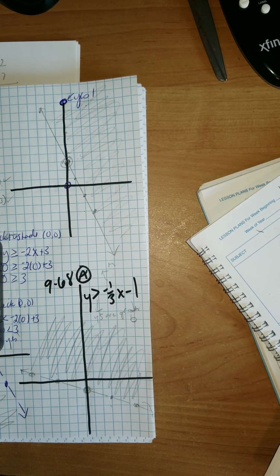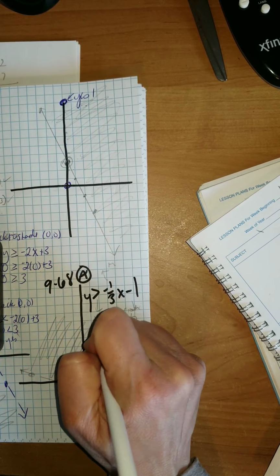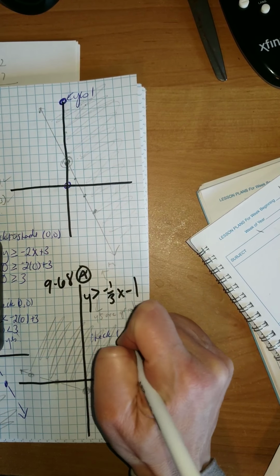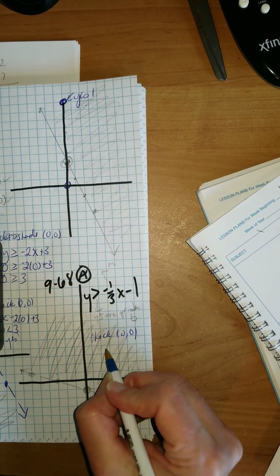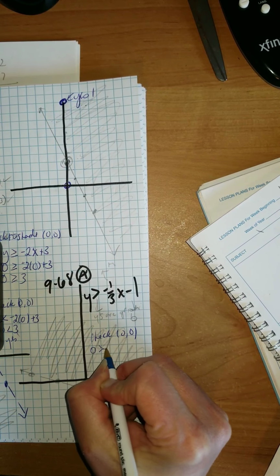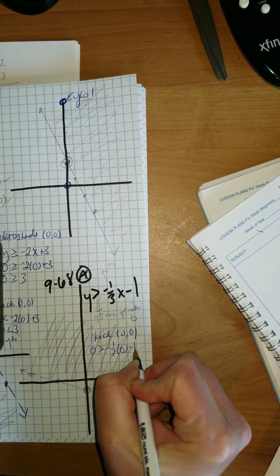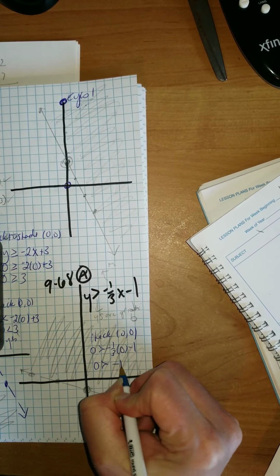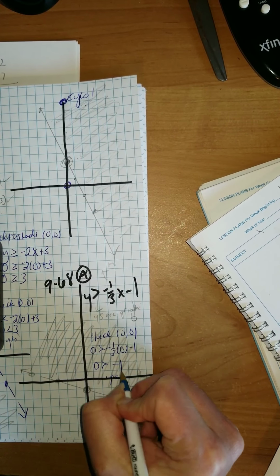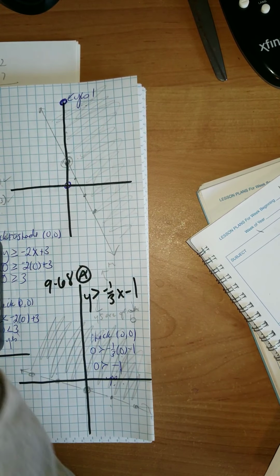If you need to check a point, which you may want to do, get a pen. I would check 0, 0 because it's on one of the sides. My first question would be, should 0, 0 work? Yes, it should because it's part of the shaded region. 0 needs to be greater than negative 1/3 times 0 minus 1. Negative 1/3 times 0 is 0, 0 minus 1 is negative 1. Is it? Yes. And that confirms my answer.